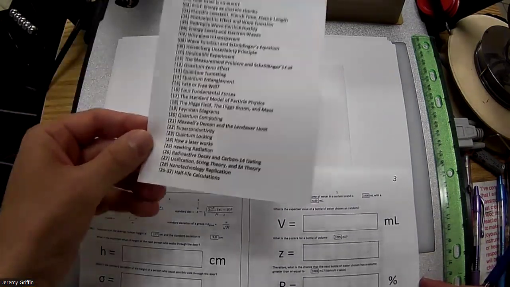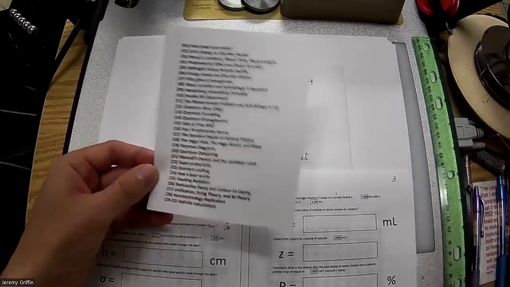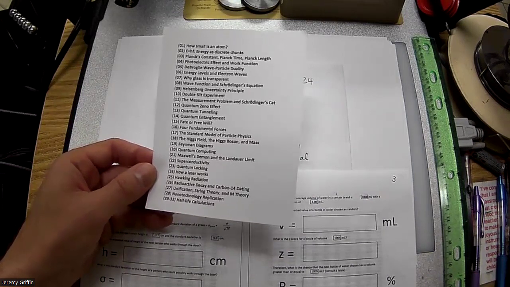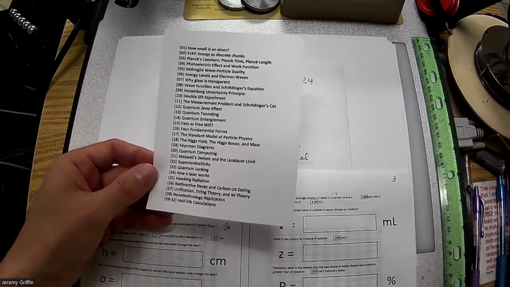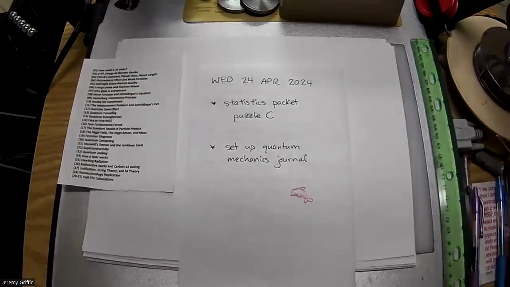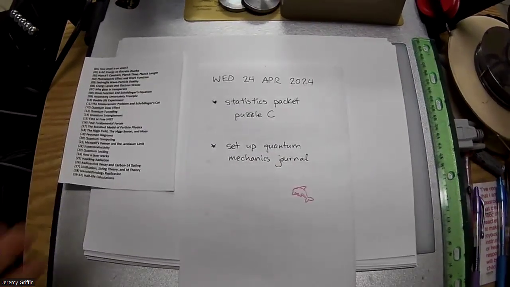But in the class, I'm going to give you guys this quarter page and also some paper. I'll have you guys staple. Oh, are there some staplers possibly being passed around from last class? Yeah, I see one over there. So I'll help you guys put together what's going to become a quantum mechanics journal. We'll take the next few days to do these quantum mechanics topics.